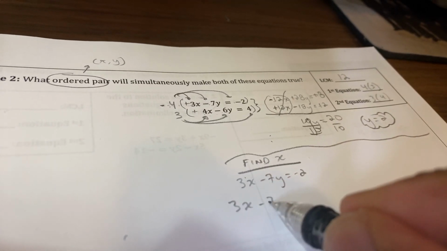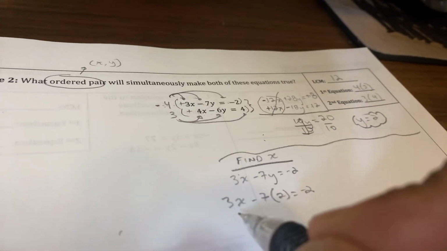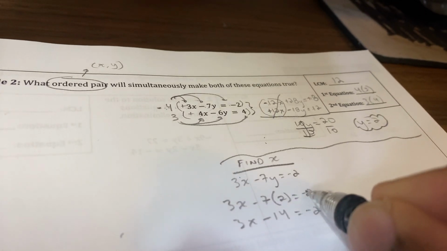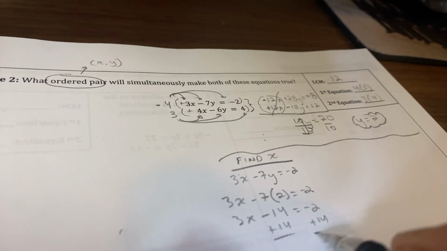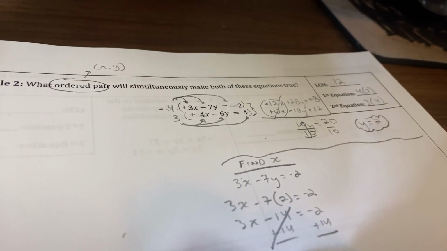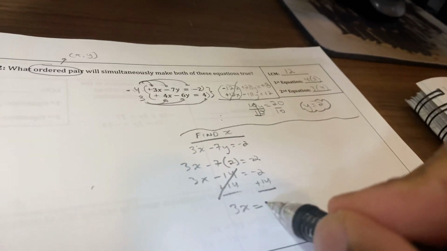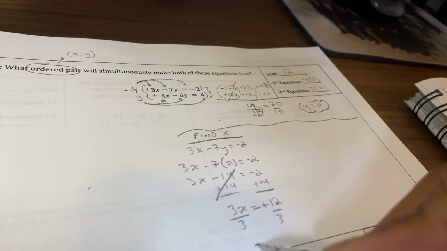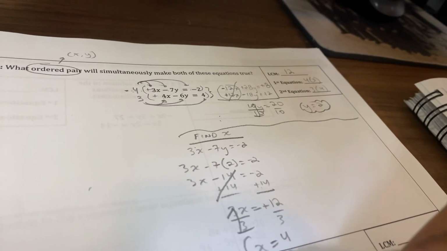3x minus 7 times 2. 3x minus 14 equals negative 2. Sorry, that should be negative 2. I'm going to add 14 on both sides. This is 0. 3x comes out. Negative 2, positive 14. I'm going to have positive what? 12. Divide by 3. x is going to be equal to, you already know, 4.